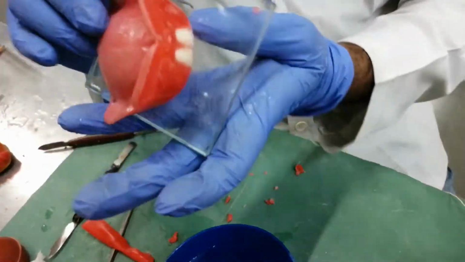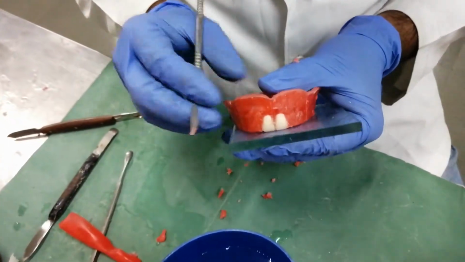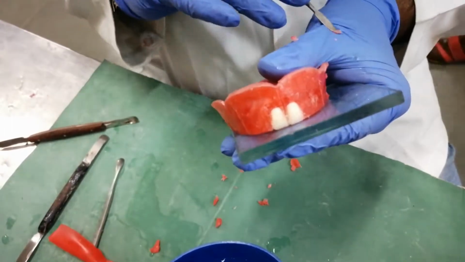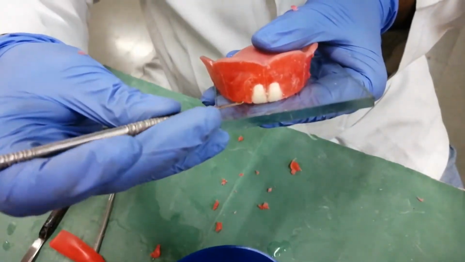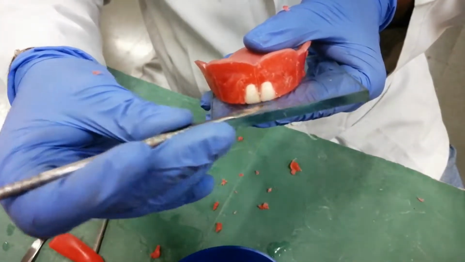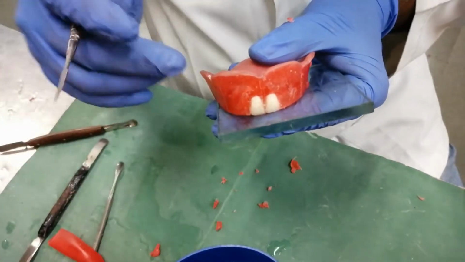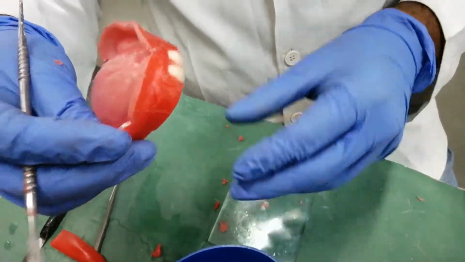Now we will see the teeth inclinations. According to that, central incisors' incisor edges should touch the glass slab. At the same time, the entire rim should touch the glass slab. Long axis of the central incisor should be perpendicular to the glass plate.